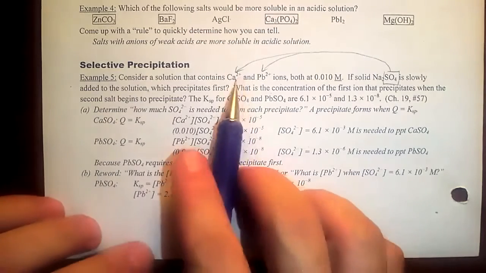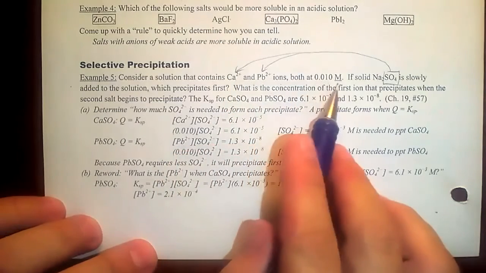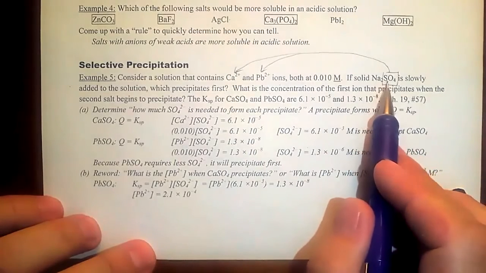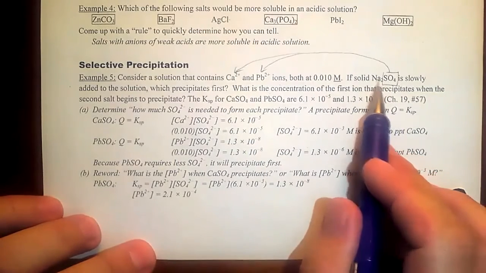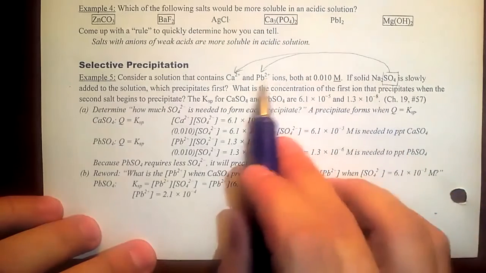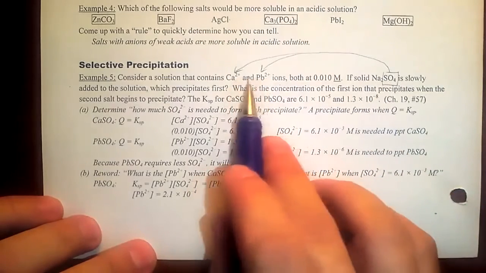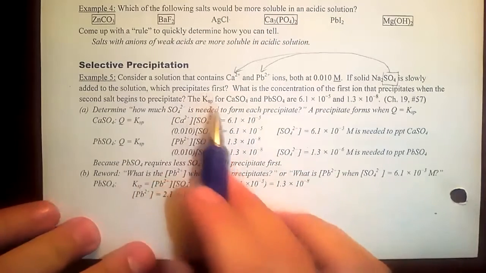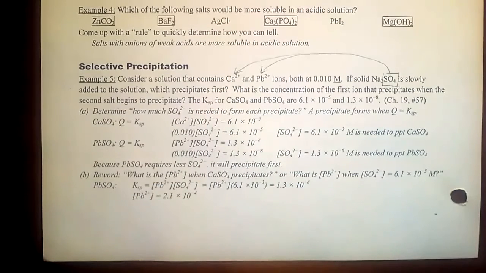So we have these ions, both at this molarity. Now you start dribbling in this, and what you're doing effectively is adding the sulfate, because we know that the sodium comes off. So the sulfate could be adding to either, or it's actually trying to add to both of these cations here. So which precipitates first? Well, the one that precipitates first is the one that needs the less sulfate to hit the value of K.